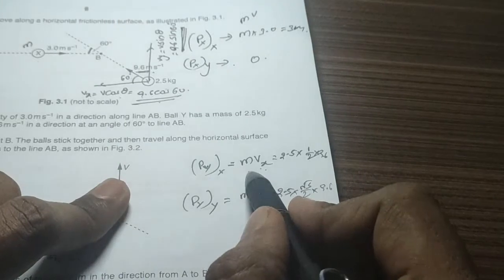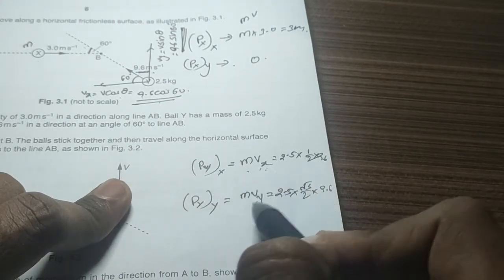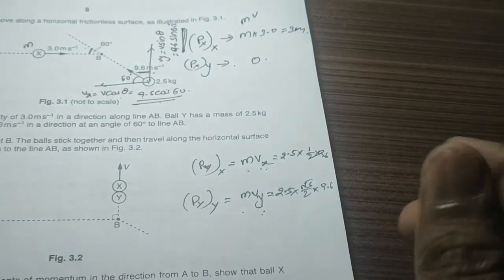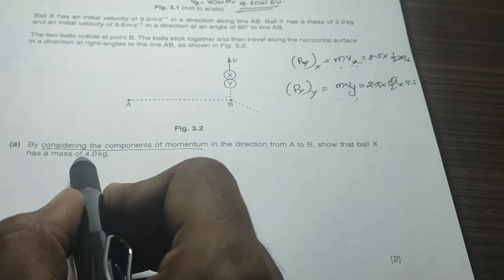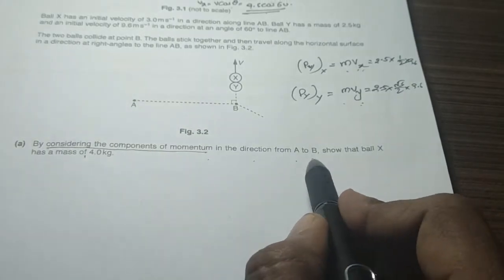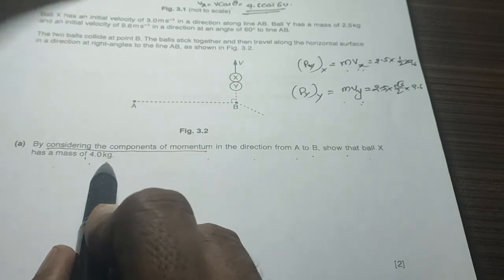So momentum is m times Vx, and momentum along the y-axis is m times Vy. Now coming back to the question, by considering the components of momentum in the direction from A to B, show that ball X has a mass of 4 kg.